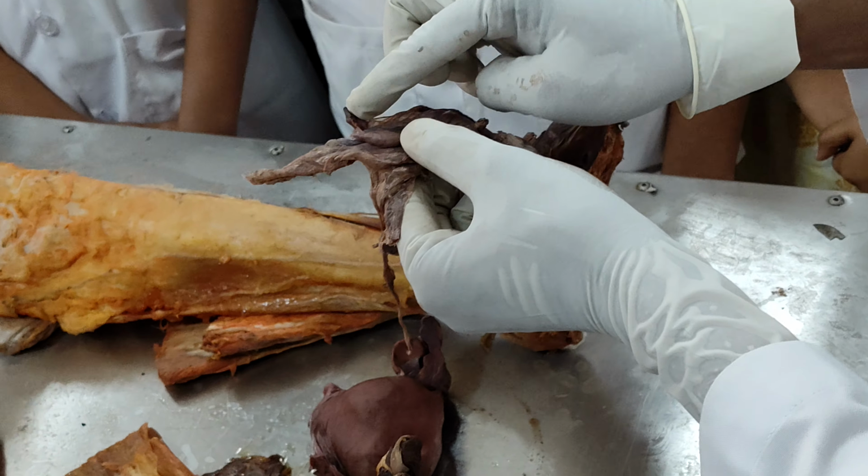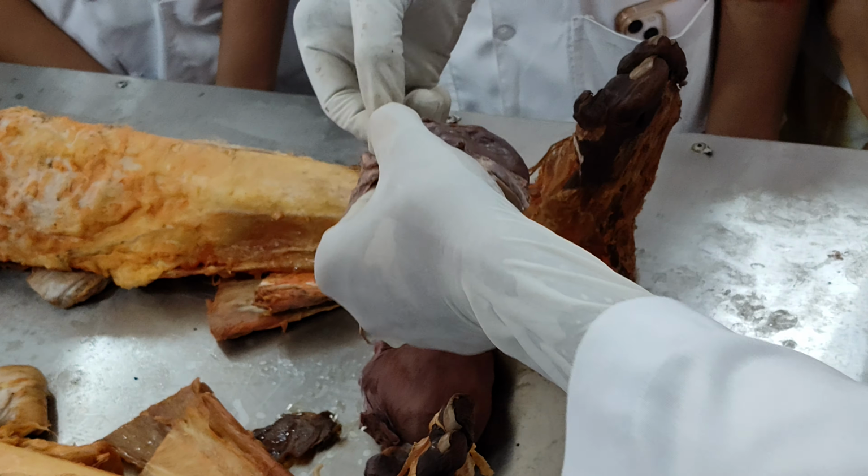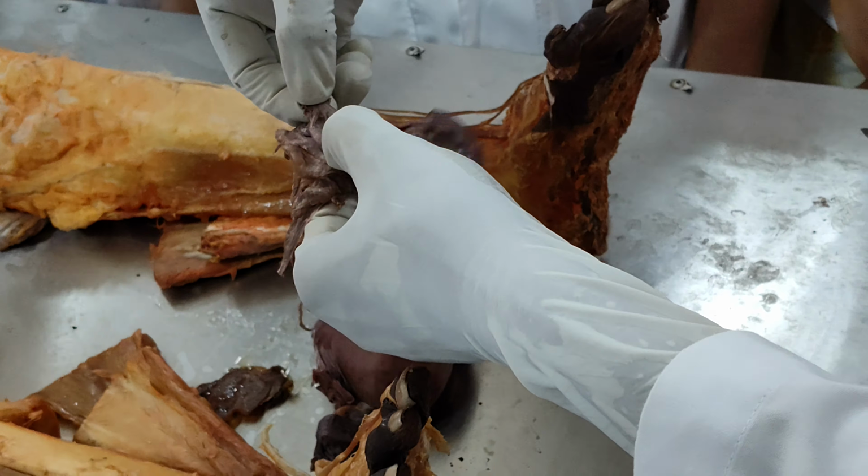See, this is the fimbriae, right? I am pulling the fimbriae. If I pull the fimbriae, again you can see a nice attachment to the ovary. So this attachment of the broad ligament to the ovary is called the mesoovarium, right?